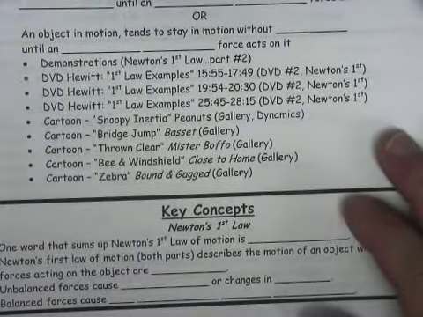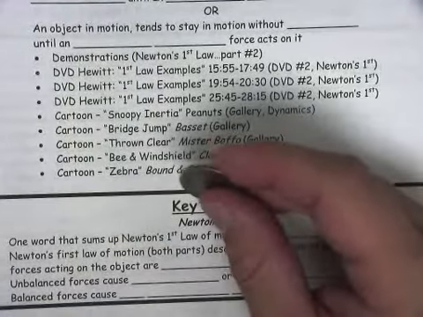Alright, so I've got one example that I think I can do on a video here. And so I'll come up here, see if I can zoom out a little bit.